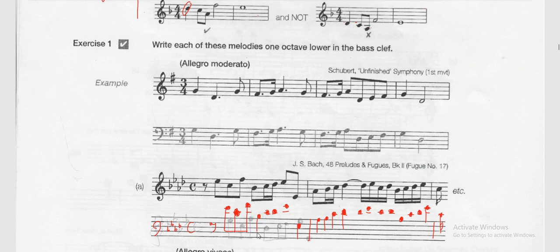These two connect up, and then these are semiquavers, and this one is long, and the next three connect together and form semiquavers, and D to D, crotchet down.